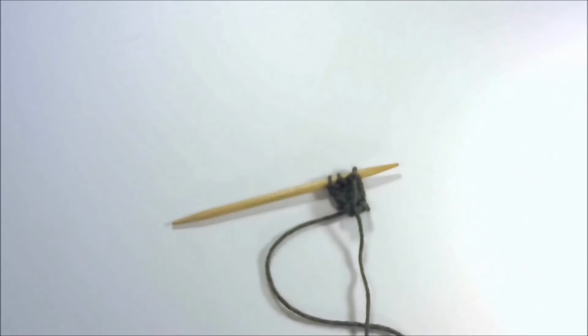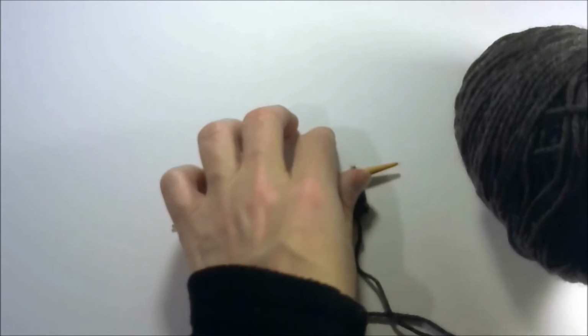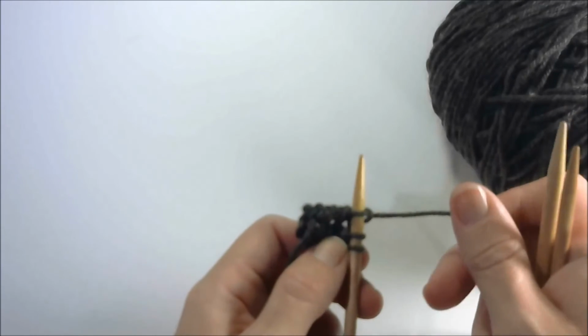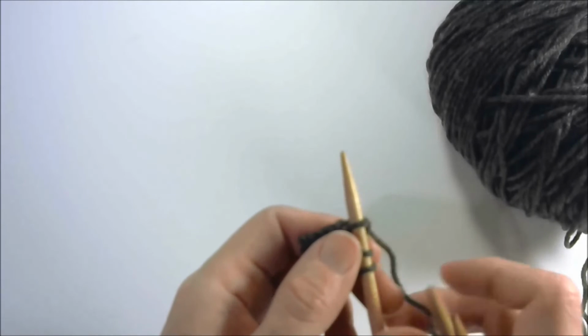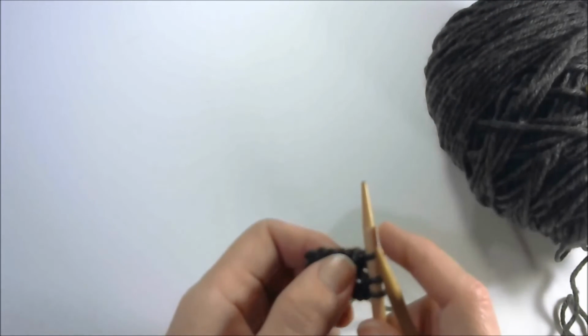Here we go. With my little garter stitch tab already made up, let's get started. Make a second one. Here's my working yarn. I'm going to hold that working yarn off to the right and use this side and this side to pick up 6 more stitches.